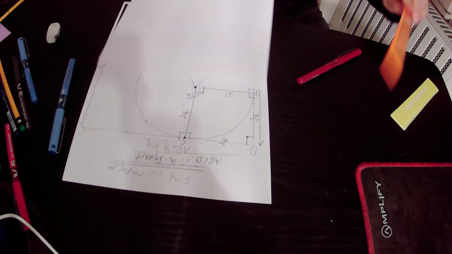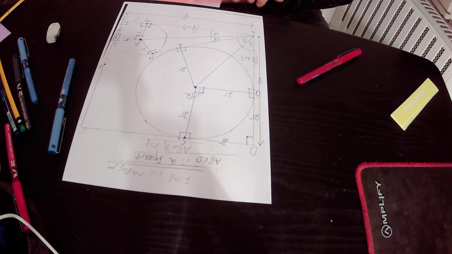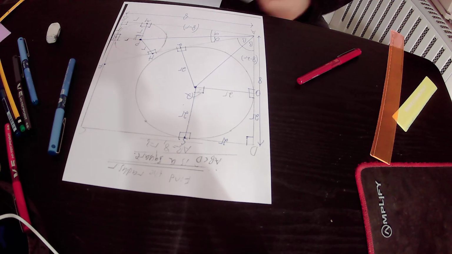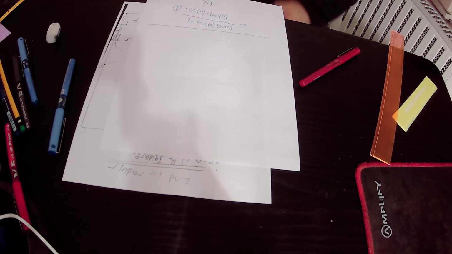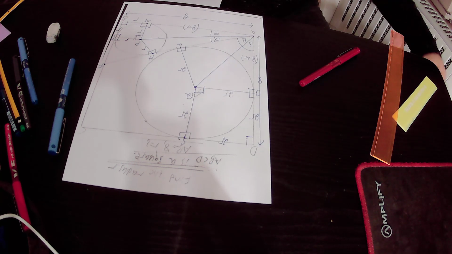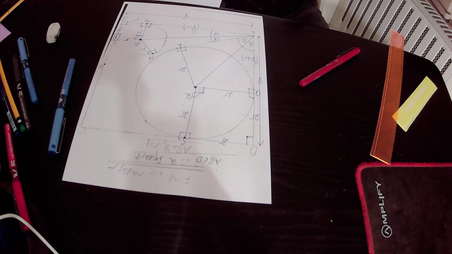So in the next step, we'll find out the values of tangent alpha and tangent beta, and we will substitute them in this equation number 1 by the values that we will find out for tangent alpha and tangent beta. And we will find out these values from this drawing.